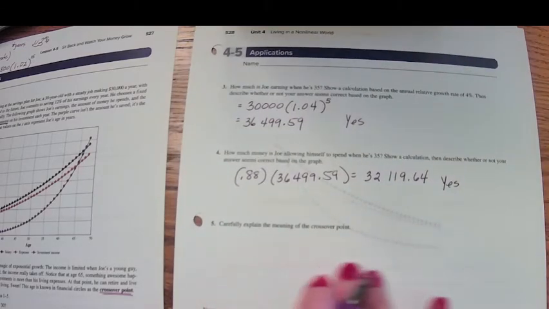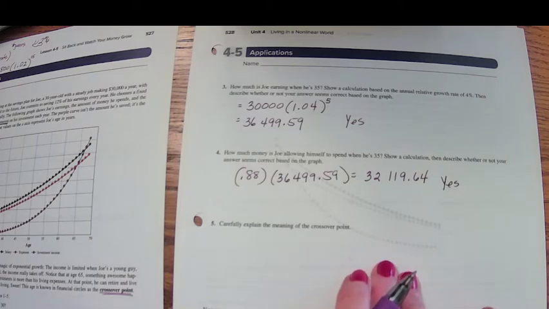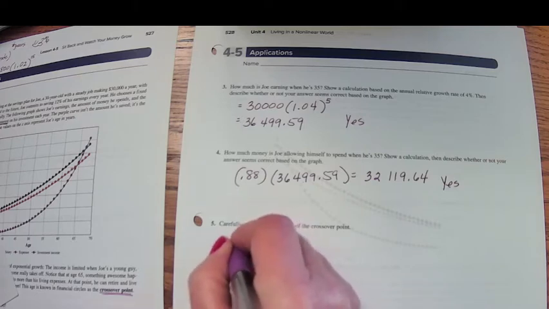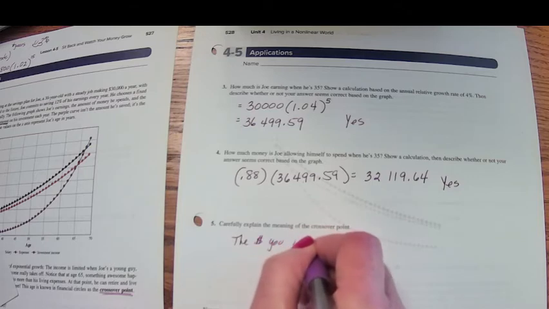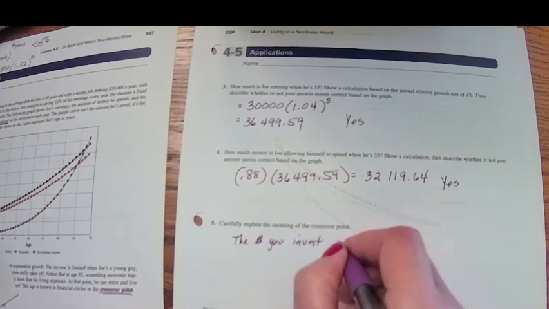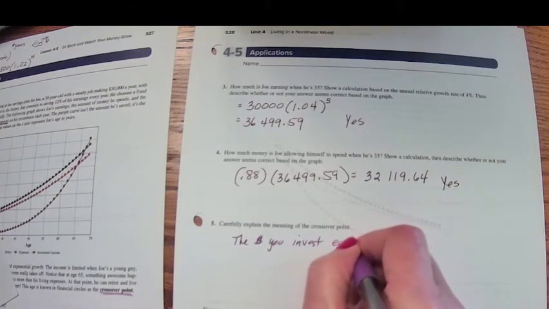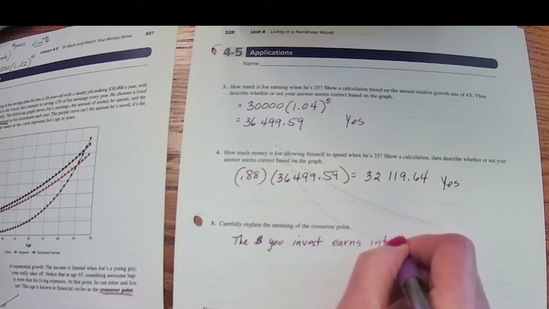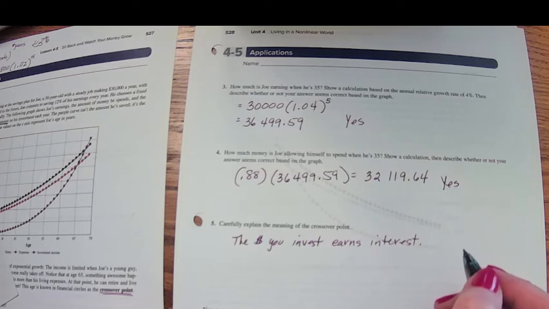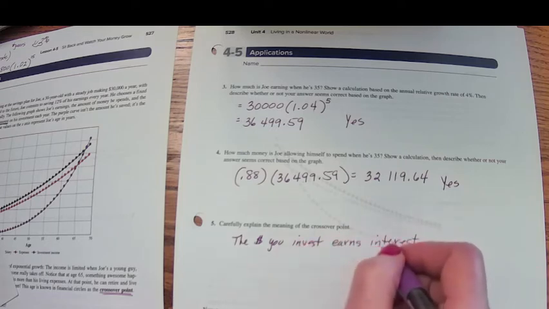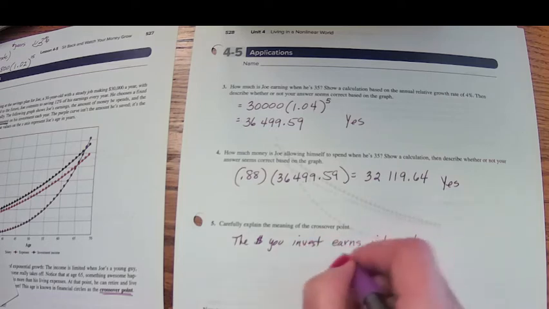Okay, so carefully explain the meaning of the crossover point. So, the money you invest earns interest. And then the money you continue to invest plus the interest earns more interest.